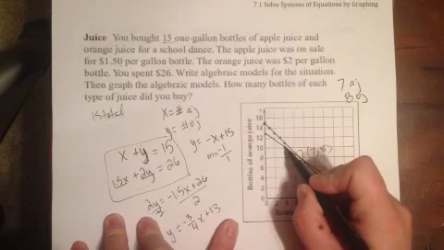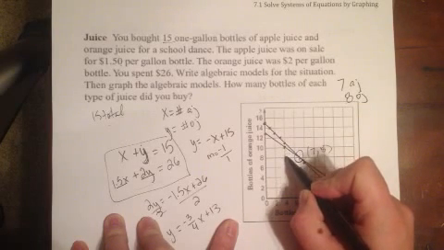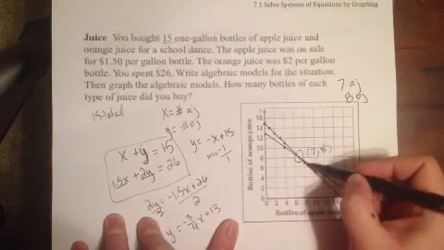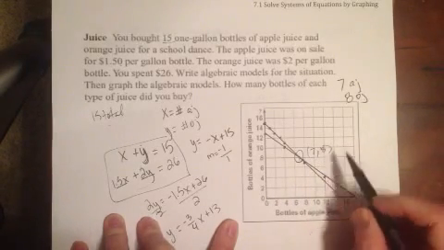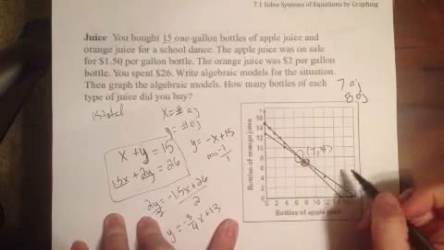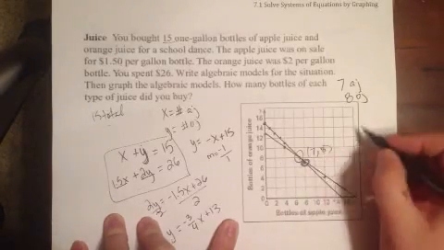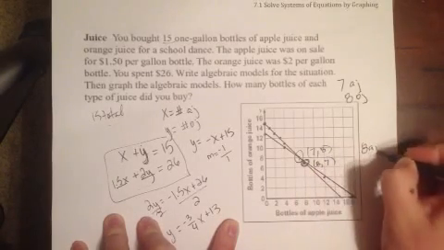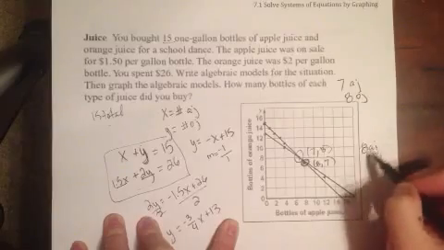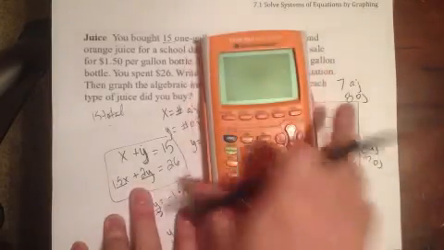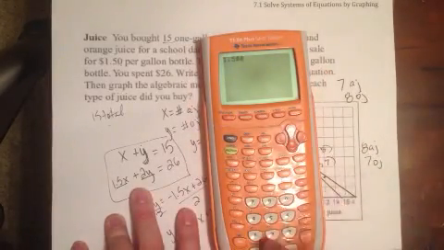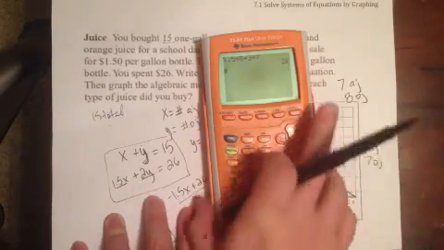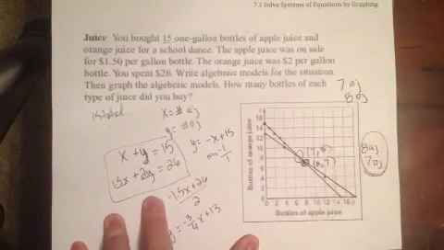From this point here, we came down 2, 3, and 2, 4 is right here. So right here I'm off a little bit on my point. I'm thinking this one actually might be the right point. So we've got 8, 7. That would be 8 apple juice and 7 orange juice. Well, 8 plus 7 still equals 15, and let's try this again. 1.5 times 8 plus 2 times 7 equals 26. And so that then is our answer.